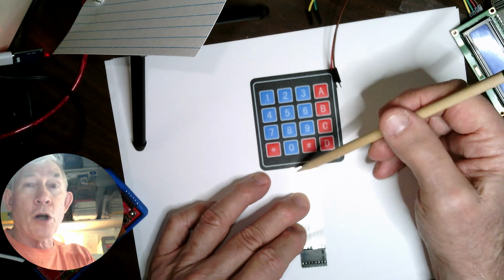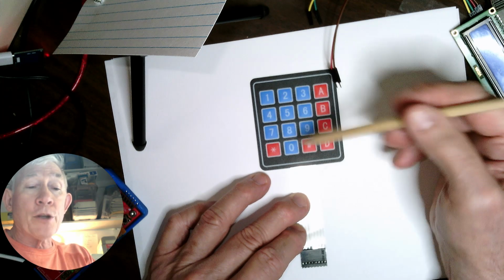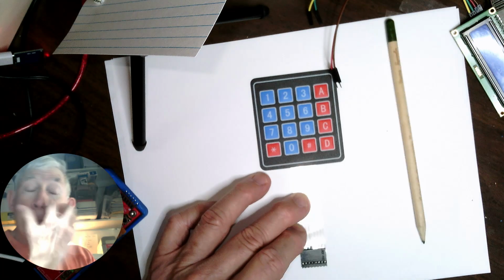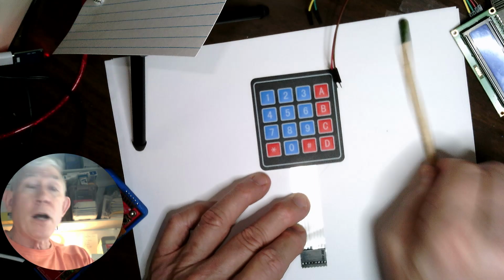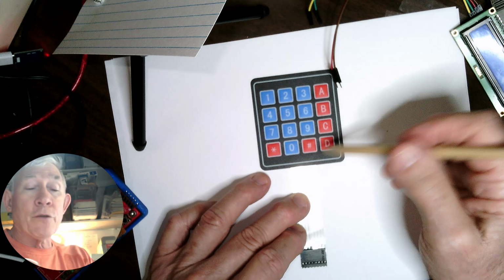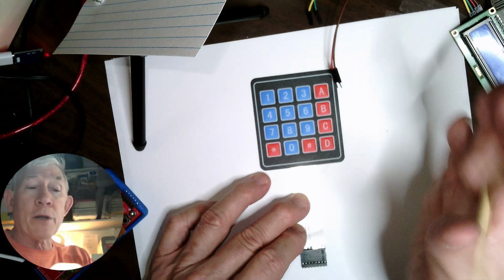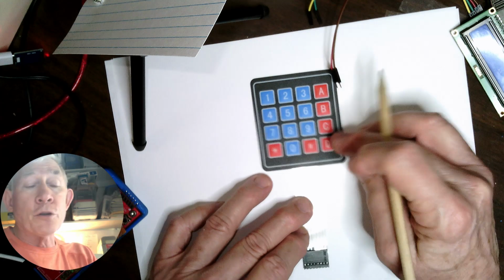that is pulled low. But if that column reads low, then the button is pushed and it is shorted. So you determine which column reads a 0, if any of them, and that tells you if there's a button pushed and which column it is in. And then you drive the columns and you read the rows.